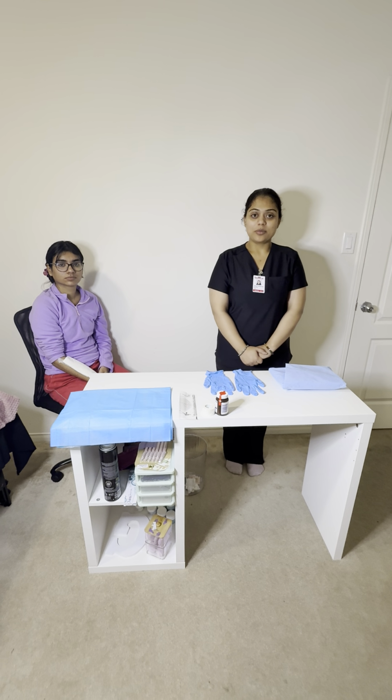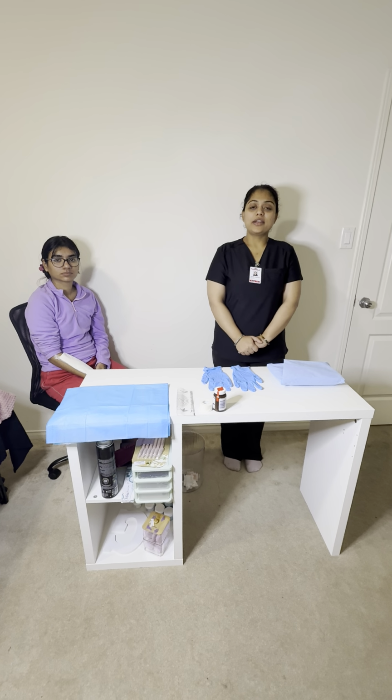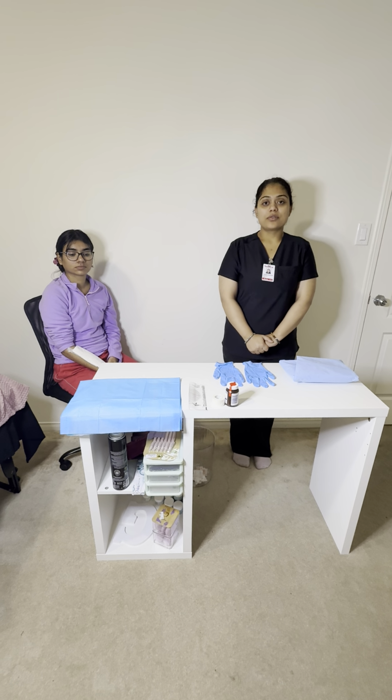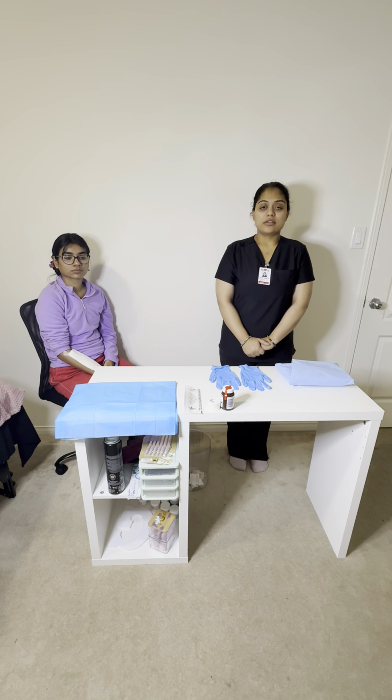Hello Professor, my name is Manpreet Kaur. My student ID is 1156488248 and I am here for the wound dressing procedure. Here is the 360 view of my room.